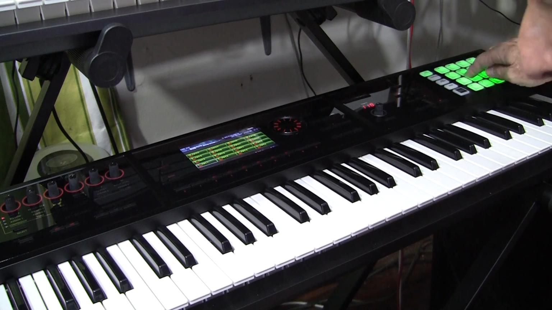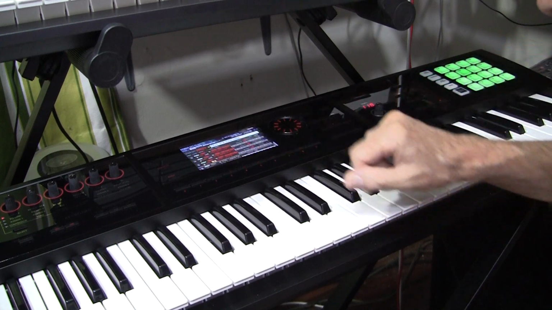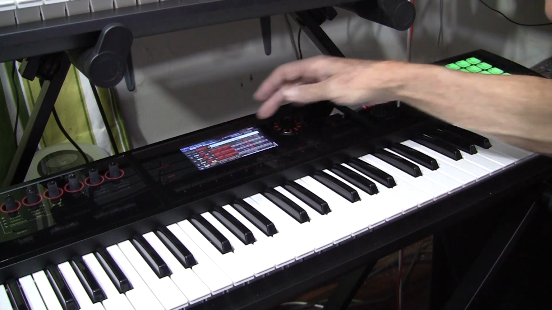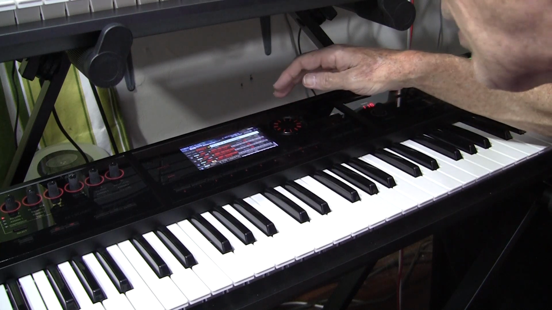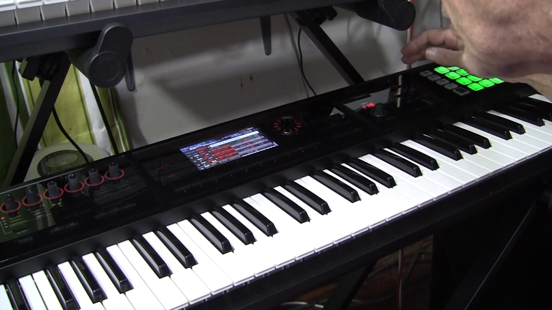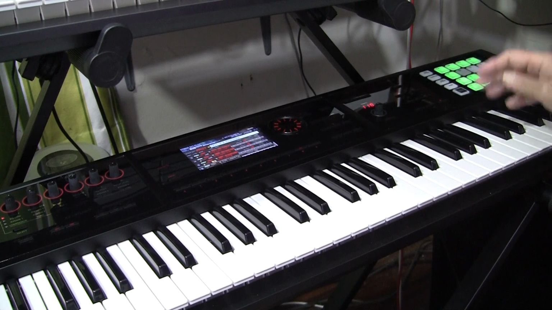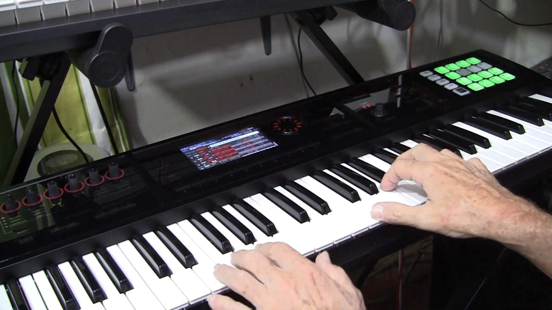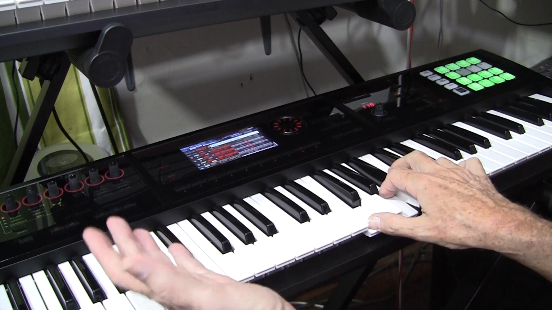Now if I want layering, I play them across the entire keyboard, which is how it's set up right now. So let's just play two or three sounds together. If I have three of those flashing and I play, hear it?